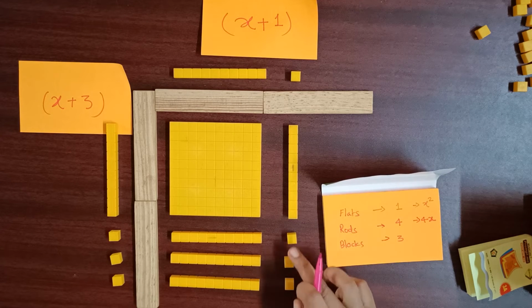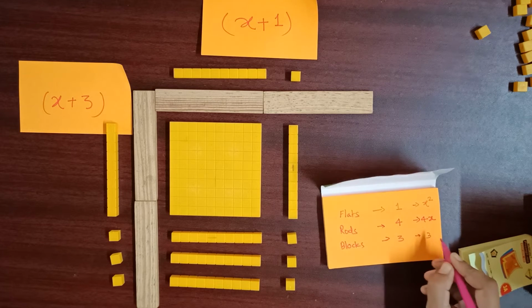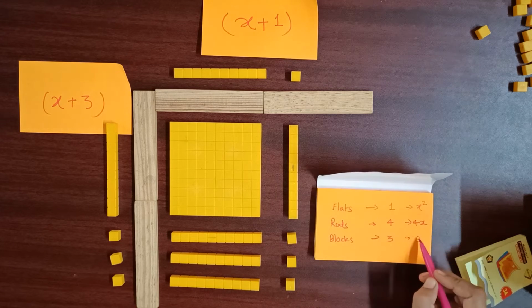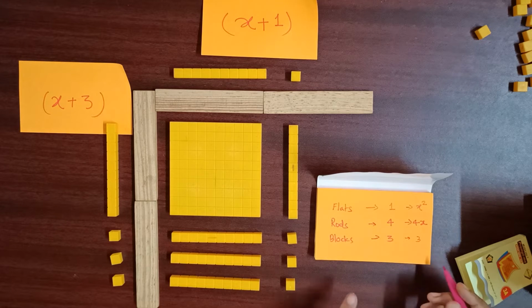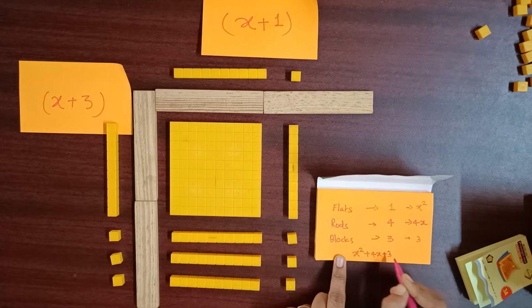And the value of the blocks, because blocks are constant, will be 3. Now I have all my terms together and I'm going to simply put them together. So my final expression is x square plus 4x plus 3.